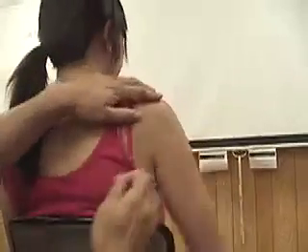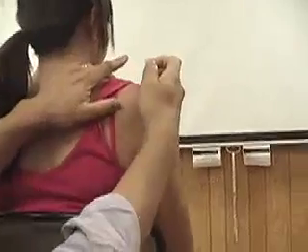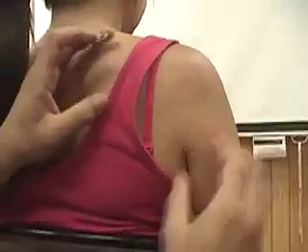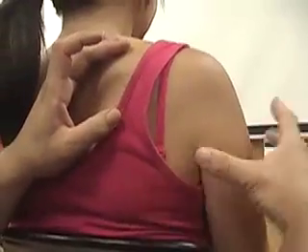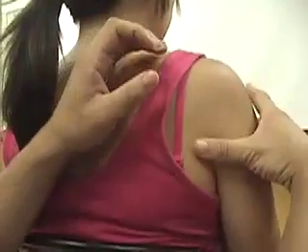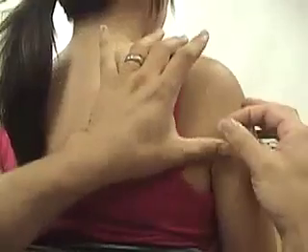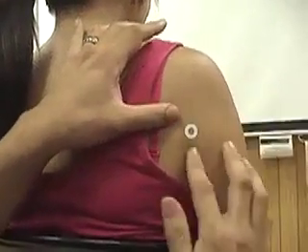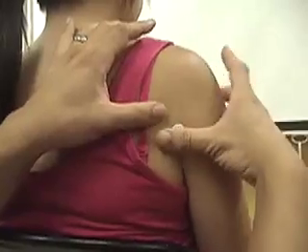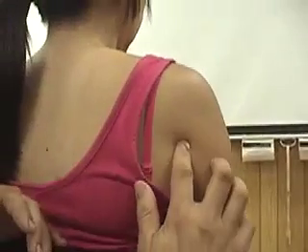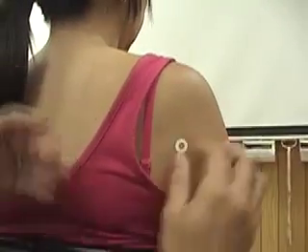Okay, sorry. So for small intestine 9, we just have the arm in the adducted position like this. And this is the end of her posterior axillary crease. So we go about one cun up from the end of the posterior axillary crease, to about here, and we try to be vertically above it this way. SI9 is right here. This is the true shoulder point.